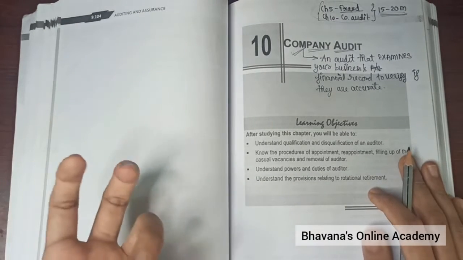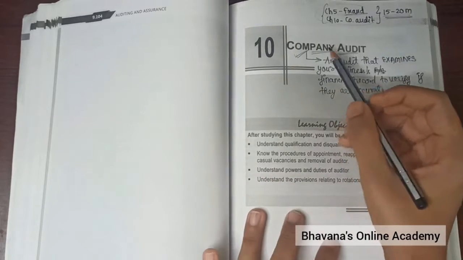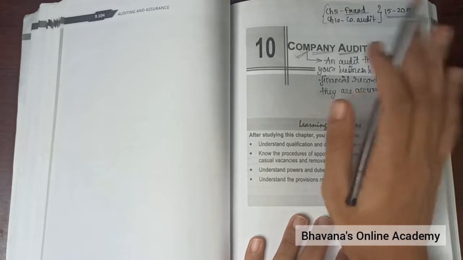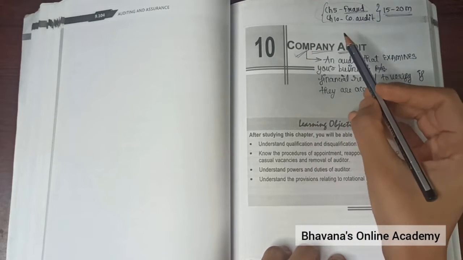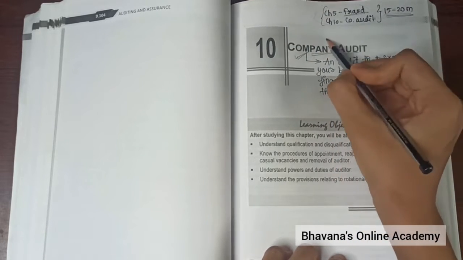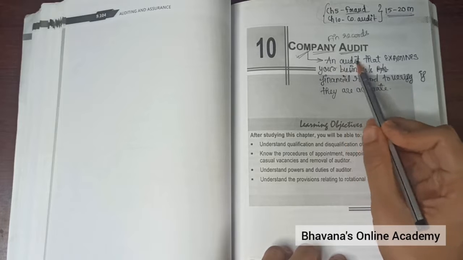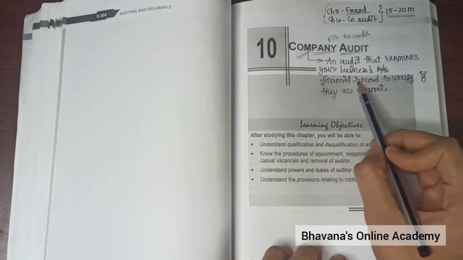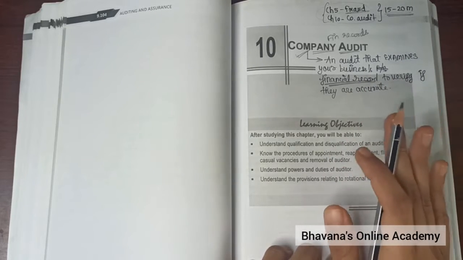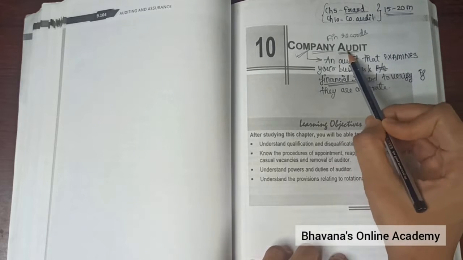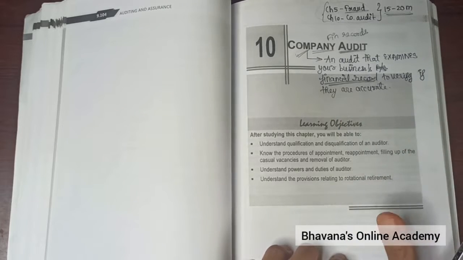First, before we proceed into the chapter, we need to know what is company audit. What does the name of the chapter mean? Doing an audit of a company will be known as company audit. That we all know. But it is not doing the audit of the company, it is doing the audit of the company's financial records. An audit that examines your business financial records to verify if they are accurate. So a company might have prepared its financial records, and the company auditor will go and check the financial records. That is what company audit is.